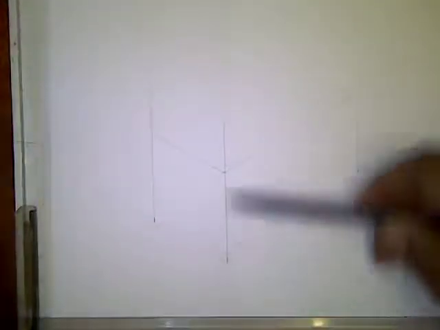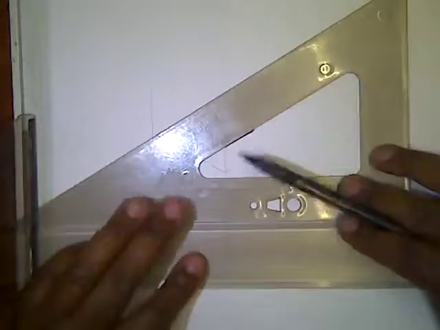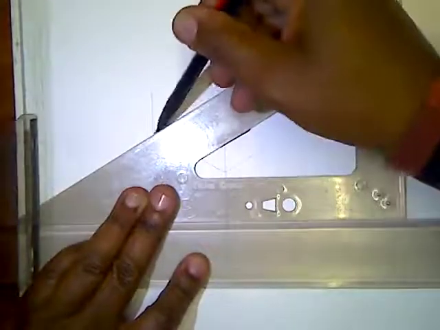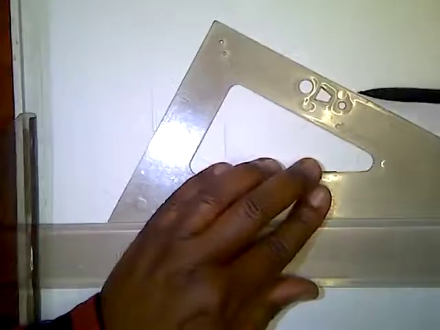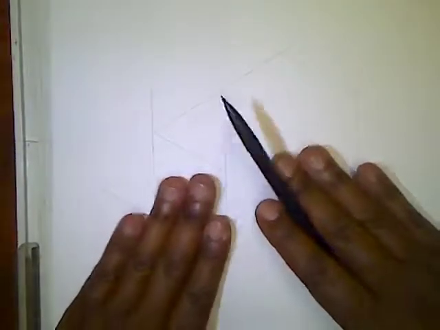I have that 54. Now I complete my little box here. I can go on and complete my little box here, which tells me that whatever I'll be drawing here, it should fit into this box.